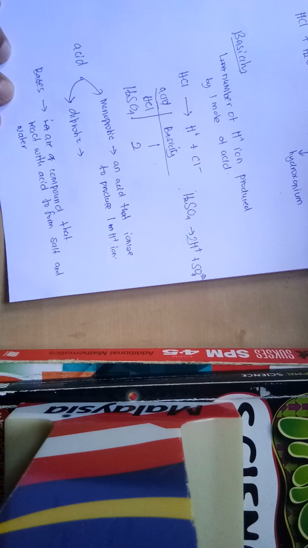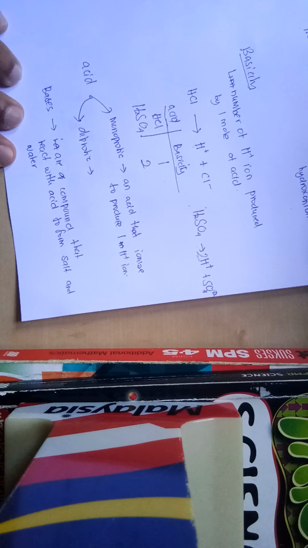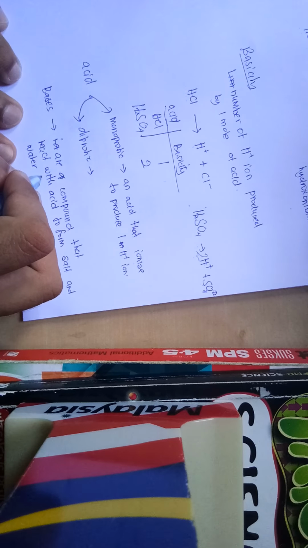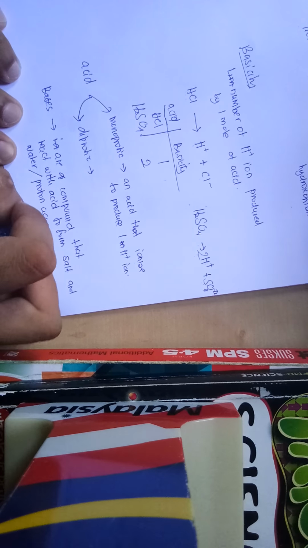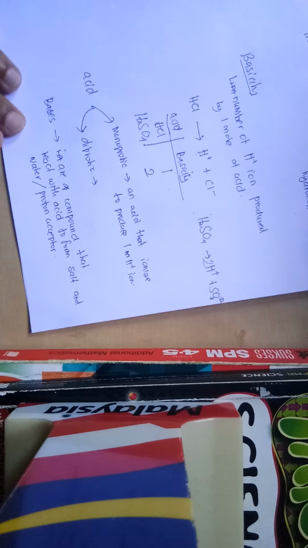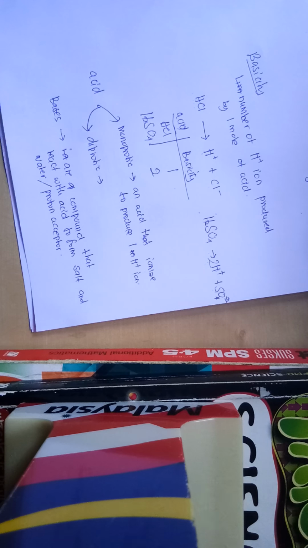A compound that can react with acid to form salt and water, or you can say they are proton acceptors. What does it mean by proton acceptor? They will receive the H plus ion.